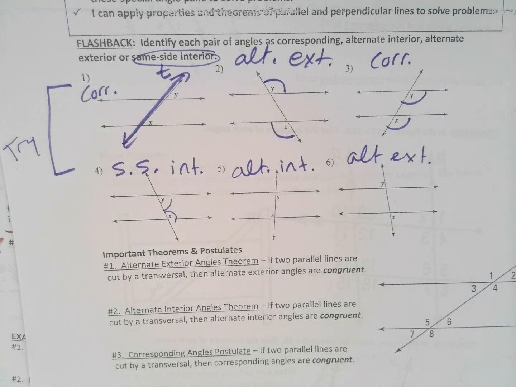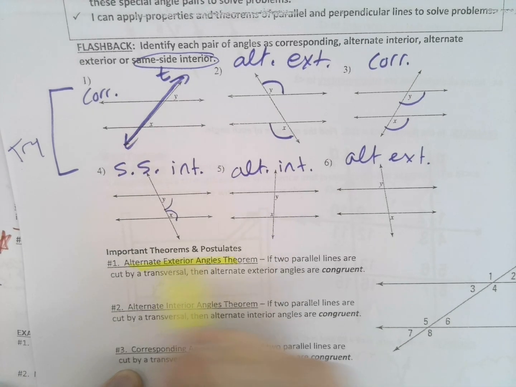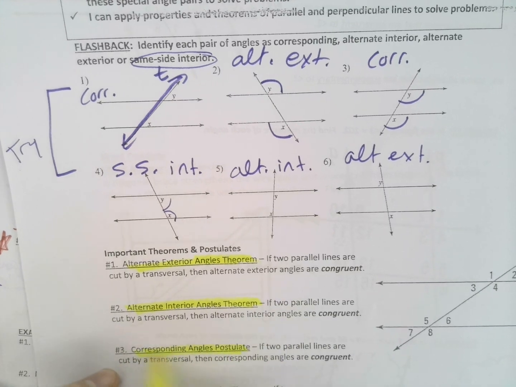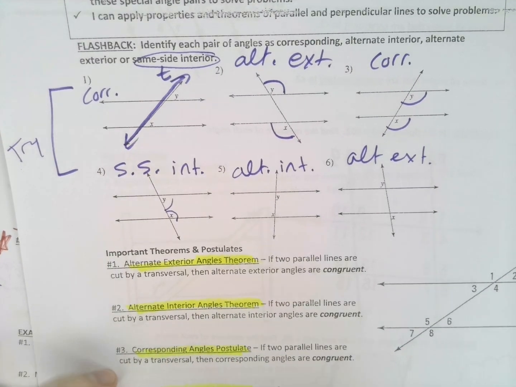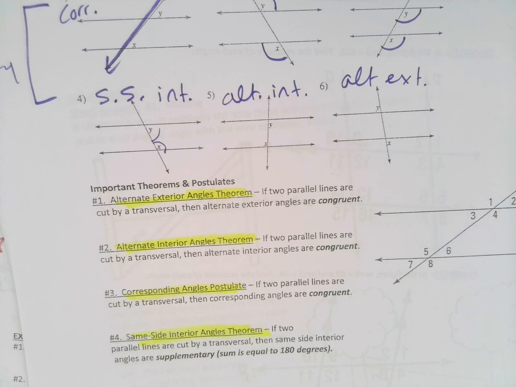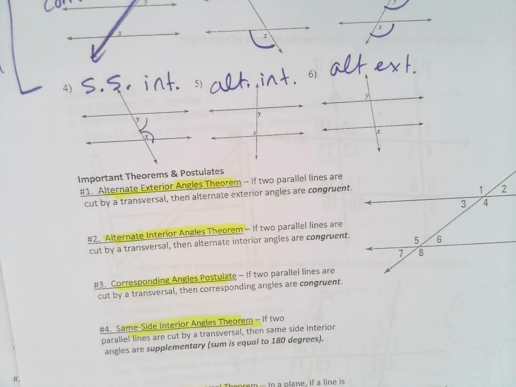So what I'm going to let you guys do, these are all very, very similar theorems and postulates. I'm not going to make you read them out. Just take a minute to read over them and see if it makes sense and checks out with what we've been talking about. Just these 5 theorems and postulates.